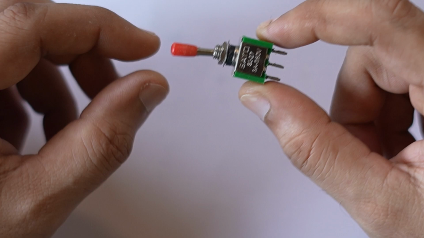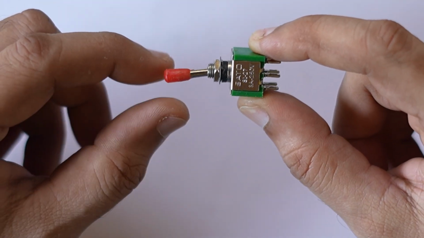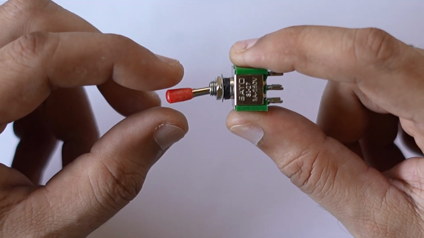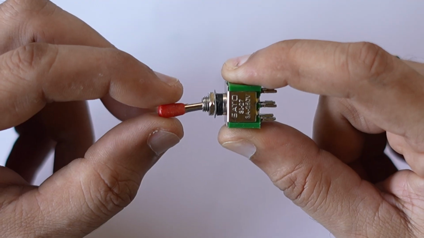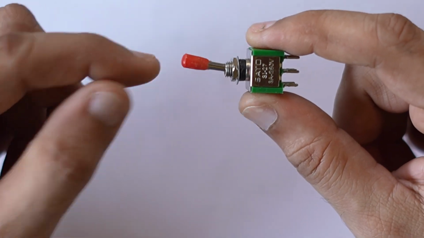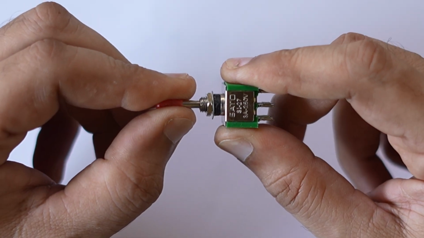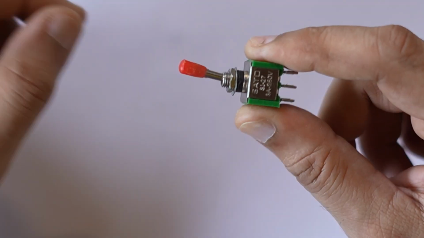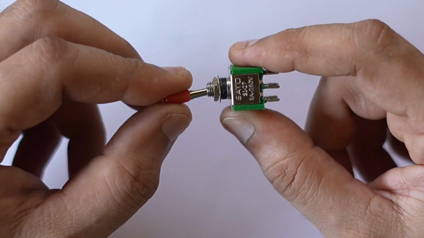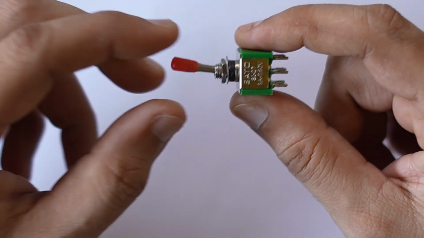This little green thing with the red knob sticking out is what's known as a toggle switch because you can toggle the lever between one position and the other position. You also get toggle switches that have three positions. You can keep it in the center position or in the two extreme positions. So toggle switches are generally just basically on-off switches.